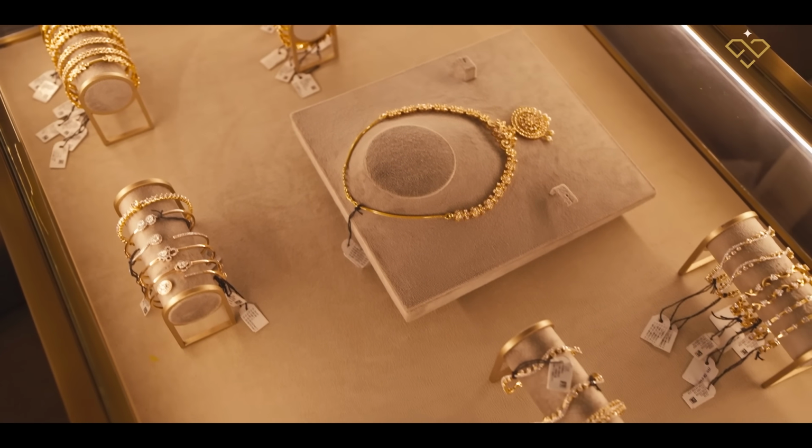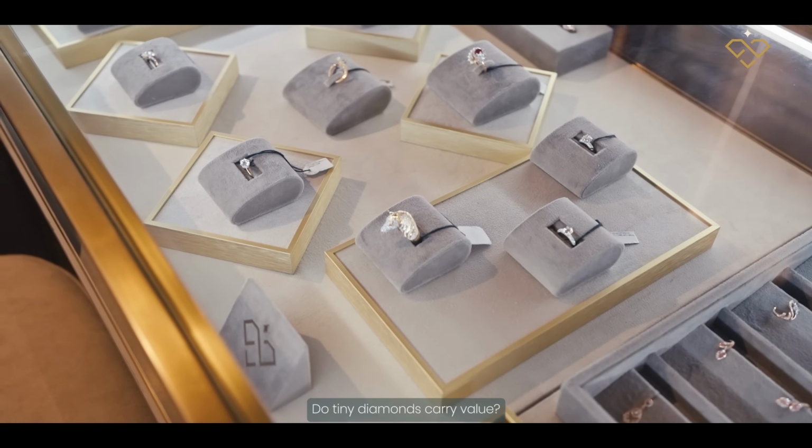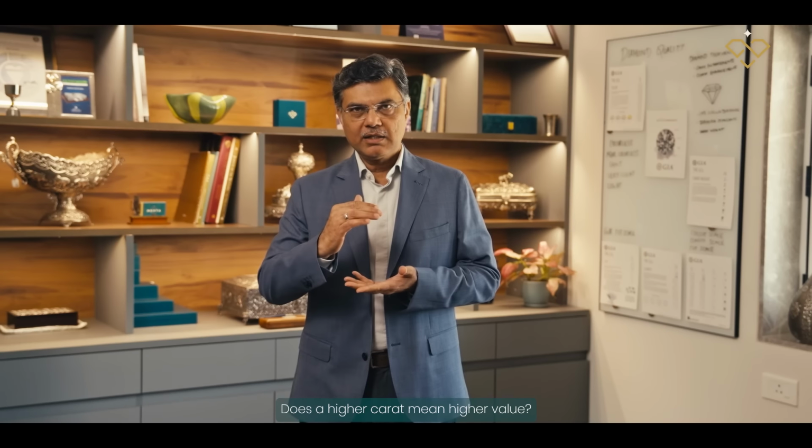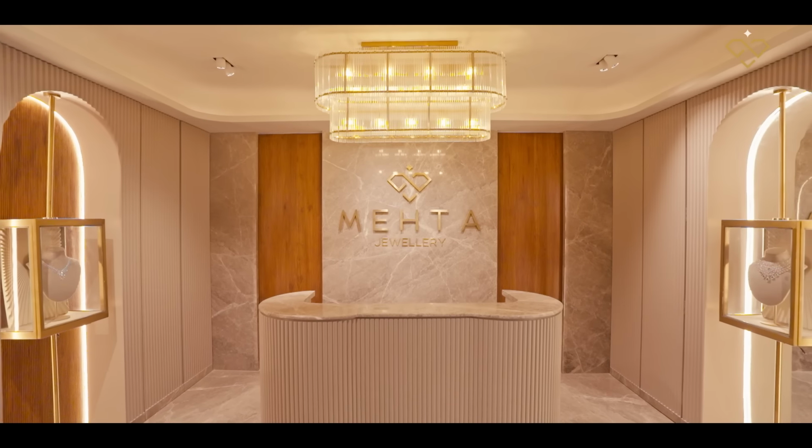4 bird feathers would be equal to a 1 carat diamond. Do tiny diamonds carry value? Does a higher carat mean higher value?